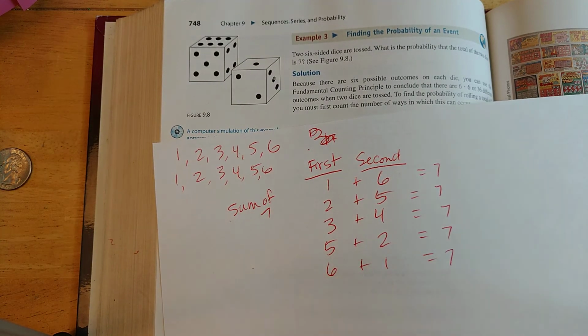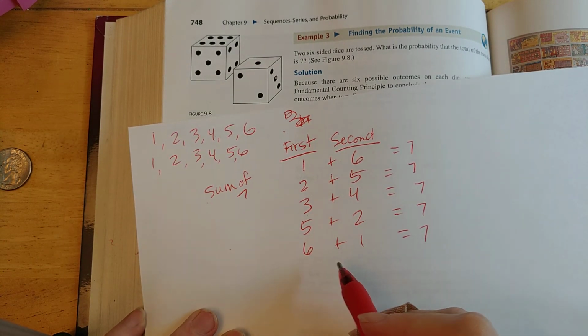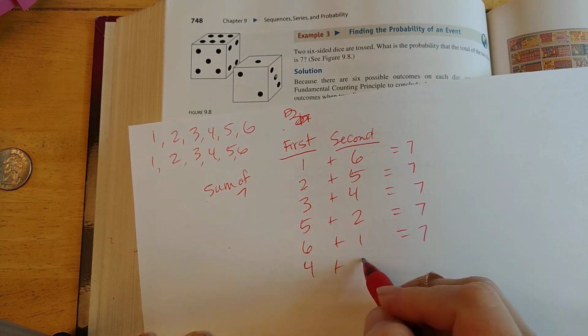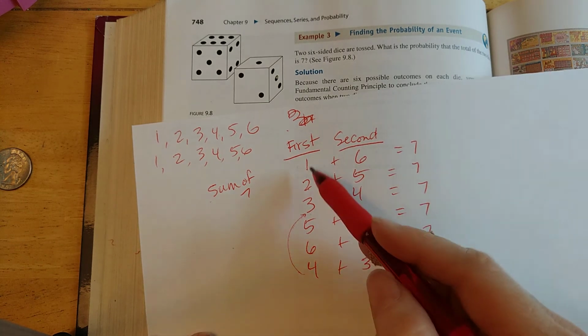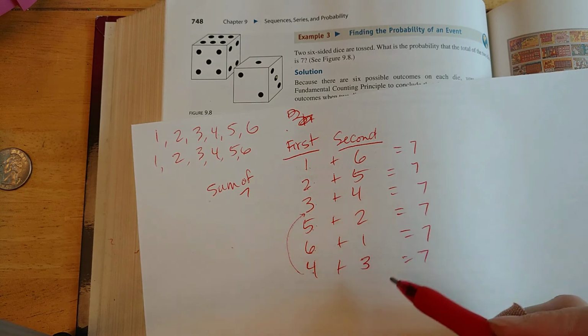And then we can do 6 on the first one and 1 on the second. That equals 7. Okay, and we also have, oh, I forgot, let's see, 3, 4. Oh, I didn't do 4. 4 plus 3. He was supposed to go right there. Equals 7. Okay, so 1, 2, 3, 4, 5, 6. All right, so we have all of ours.